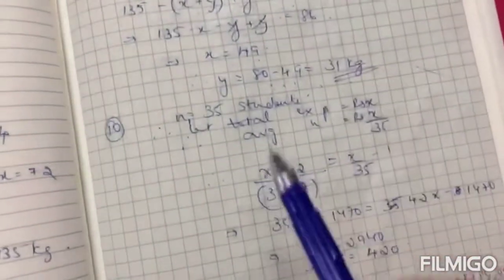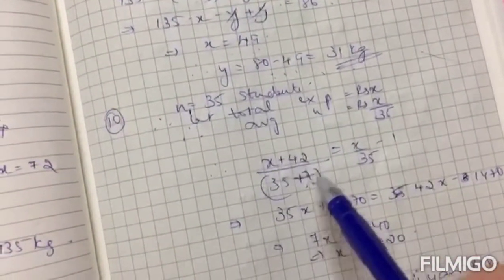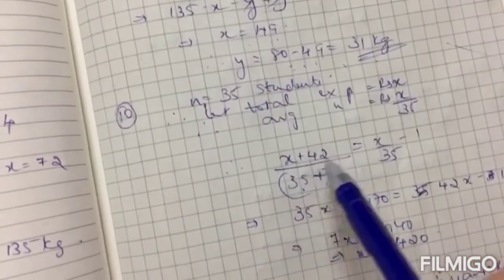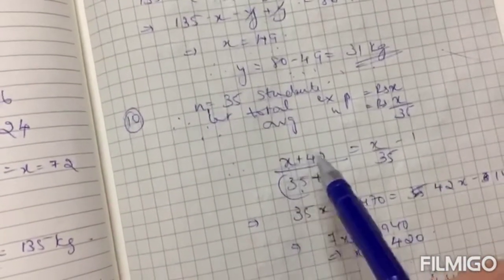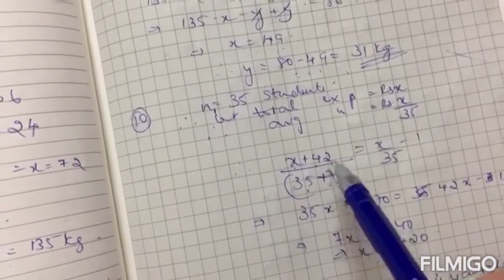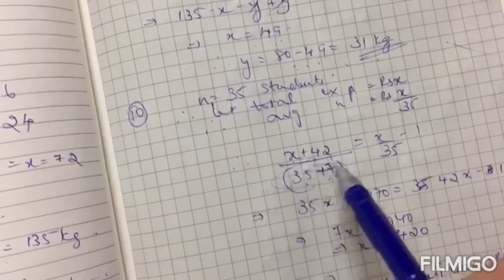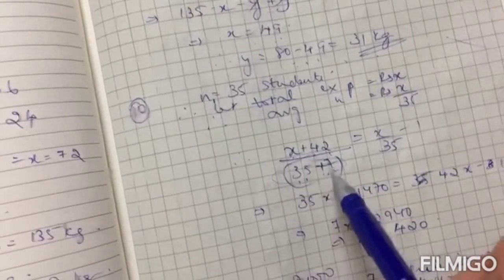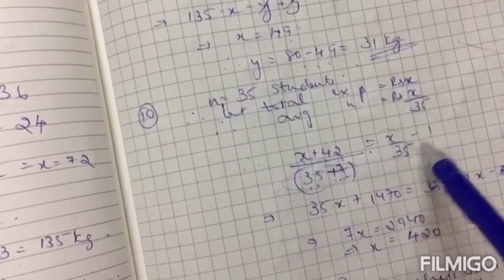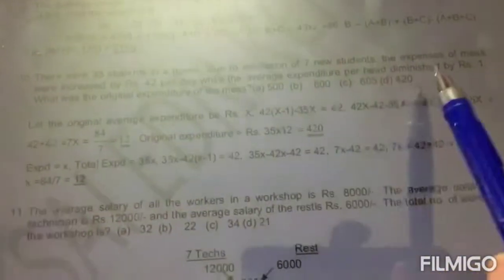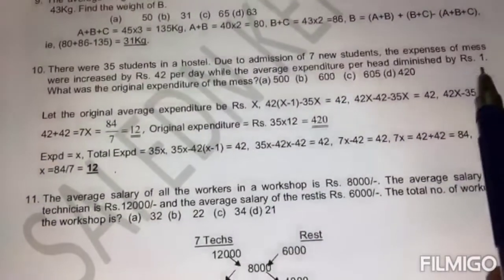Now, what are they saying? After 7 new students were admitted, the total expenditure increased by 42 rupees per day. So, total X plus 42, divided by the new number of students, that is 35 plus 7, is equal to the average X by 35 minus 1. Why minus 1? Because they are saying that the average expenditure diminished by rupees 1.